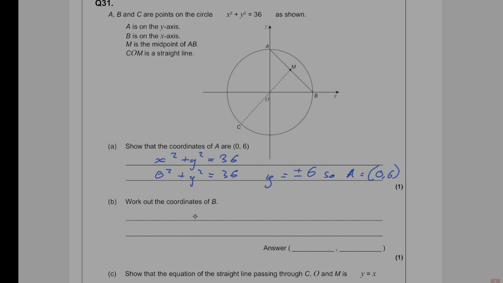Work out the coordinate of B. So the same process applies here. B would be at the coordinate where y is 0 and x is 6.